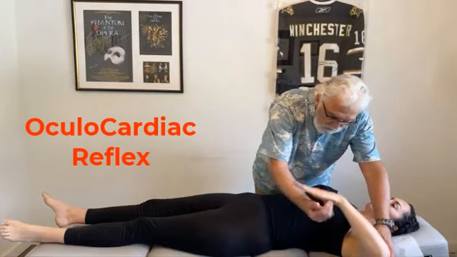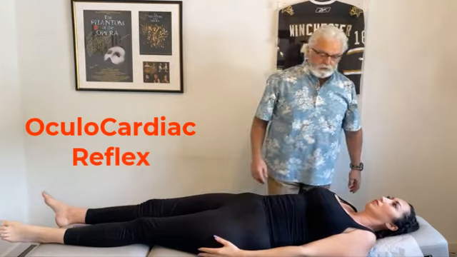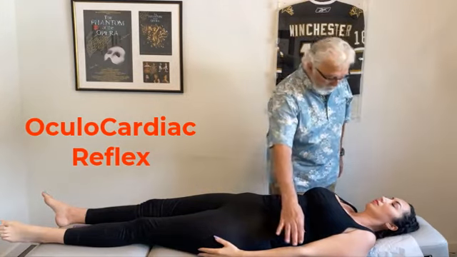So if the patient is small enough and you can reach over, which I can in this case, I'm going to do it that way. So the next thing, just close your eyes, okay, and then open your eyes.